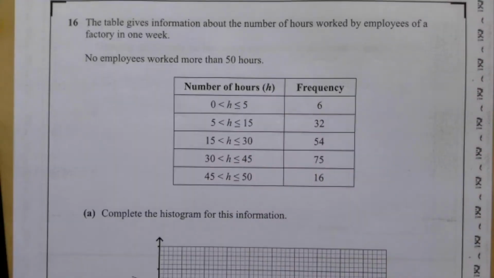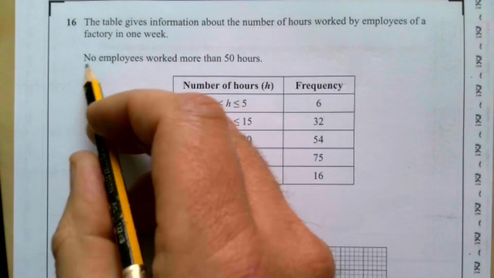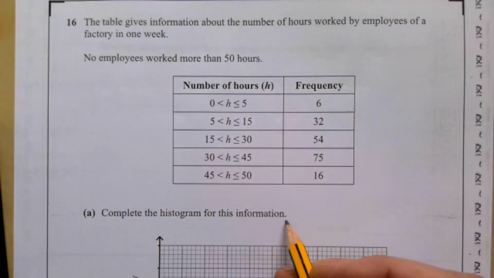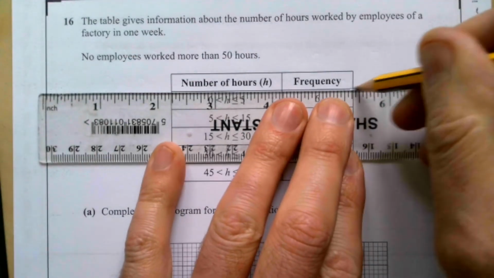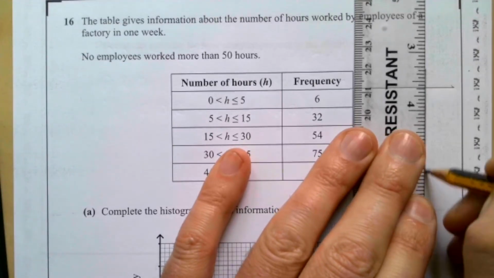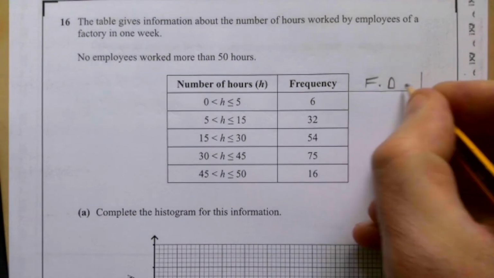Okay, on to question 16. The table gives information about the number of hours worked by employees of a factory in 1 week. No employee worked for more than 50 hours. Complete the histogram for this information. So we're going to need to work out our frequency density. I always think it would be kinder of them if they gave you a couple of blank spaces in this table to put in your frequency density. So we're just going to put it in right here. And that's my frequency density.